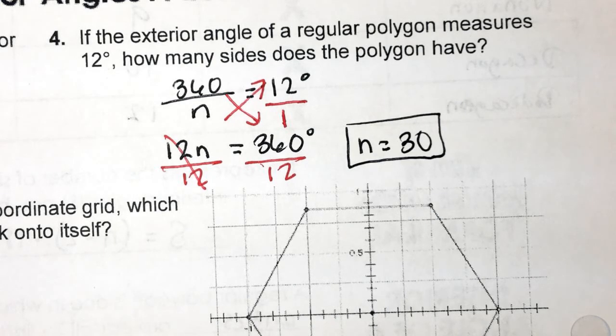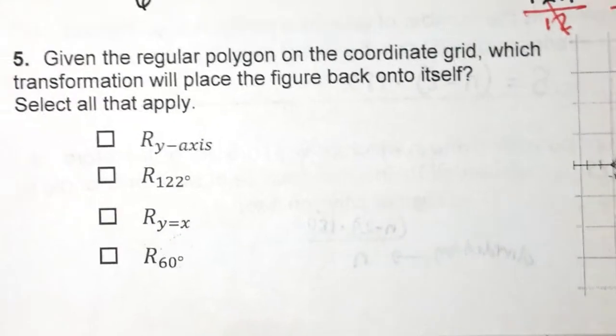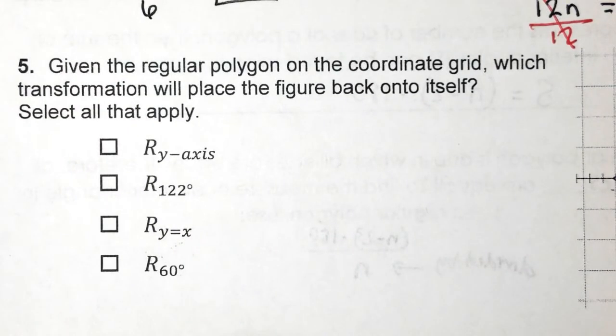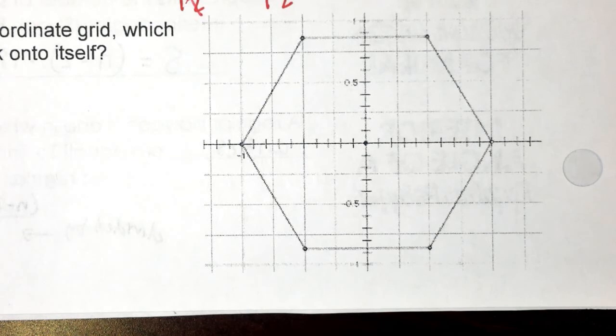Alright. Last thing, this is important. We'll ask you something like this. It says, given a regular polygon on the coordinate grid, which transformation will place the figure back onto itself? Select all that apply. So on the grid over here, you got a polygon, specifically a hexagon. They want to know which transformations will land this figure back onto itself.